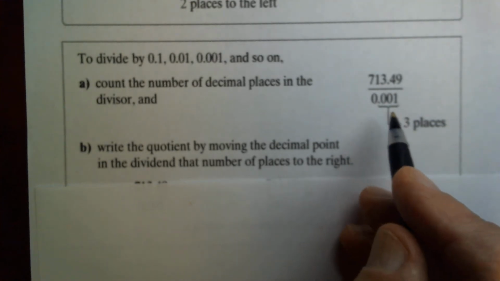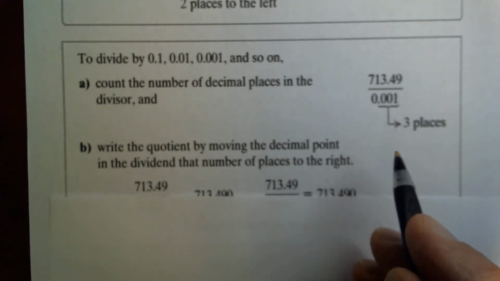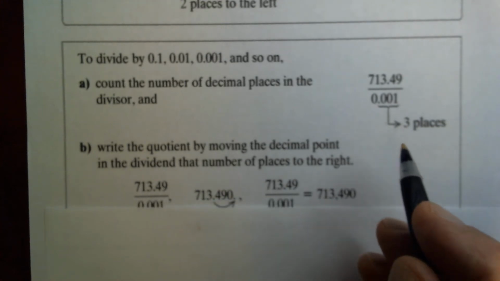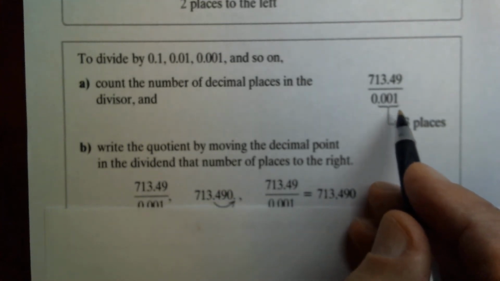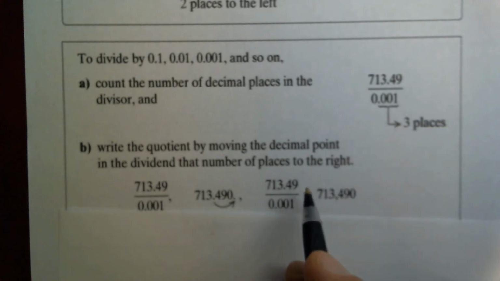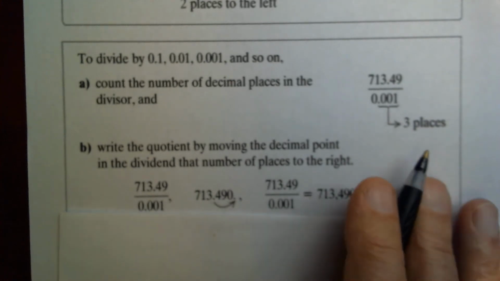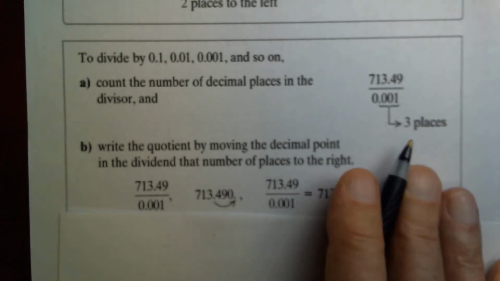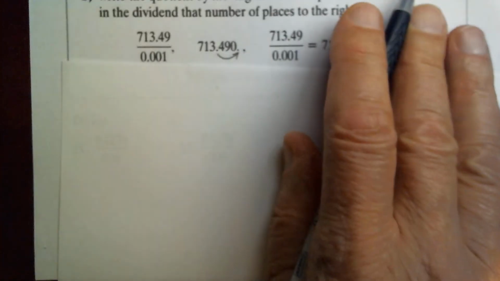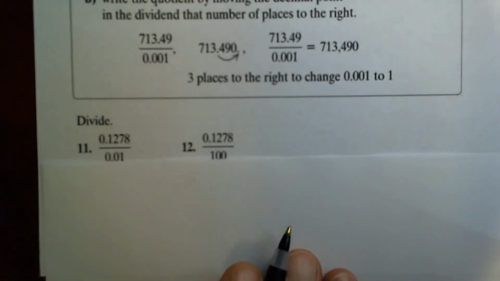So here we have 3 places in the divisor, and so now we move the decimal 3 places to the right. So it means we need to add a 0 here. So the answer is 713,490. So it's very simple and very straightforward. So let's do a couple of examples like that.